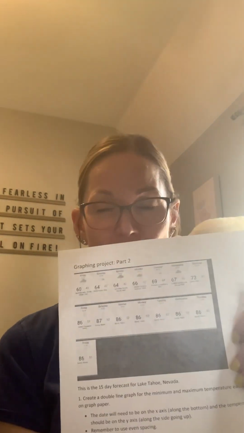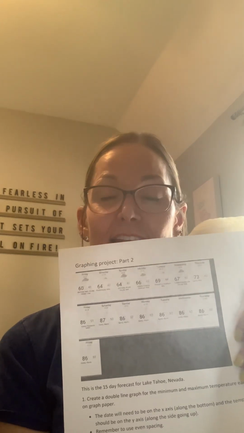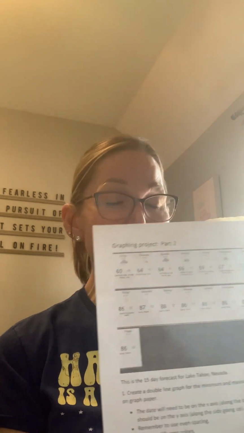Okay, part 1. Part 2 is going to involve some data about temperatures. In your packet on Blackboard, there will be a chart that has the next 15 days in Lake Tahoe, Nevada, the temperature. So it's going to tell you the highs and the lows.